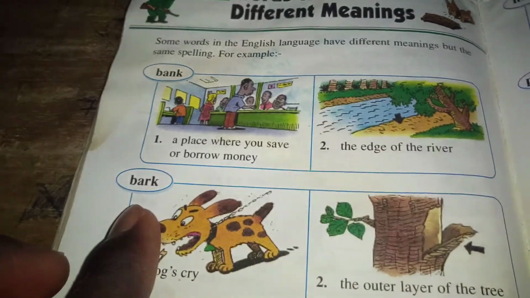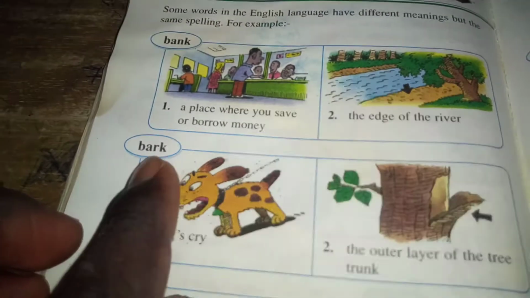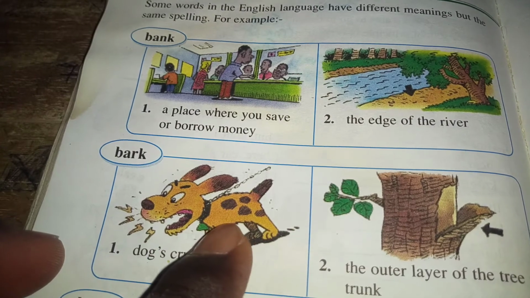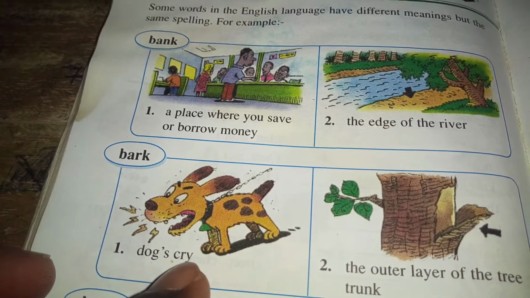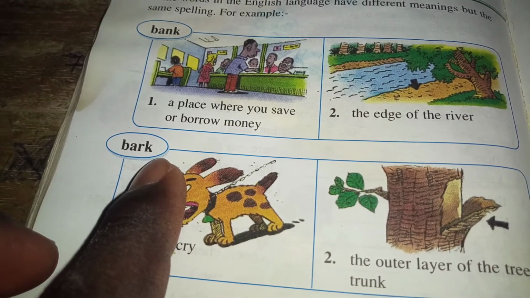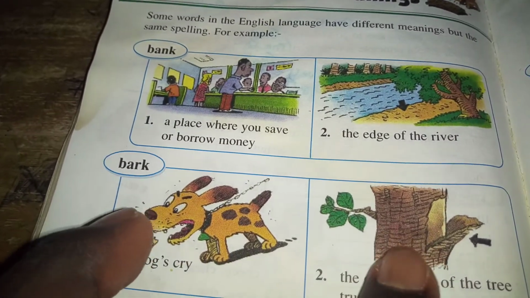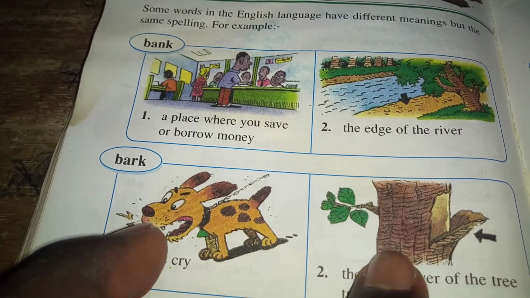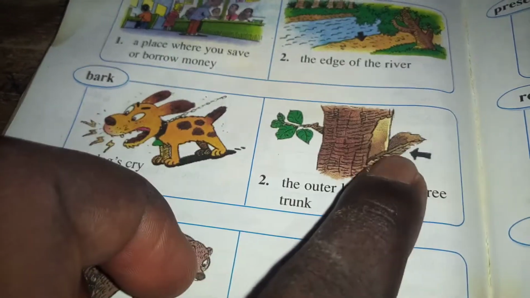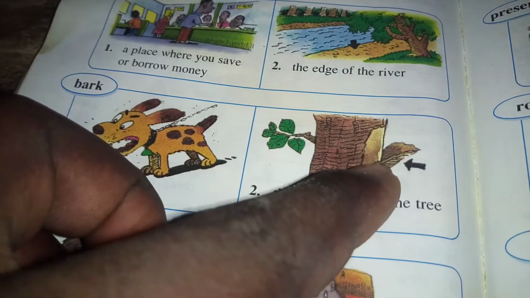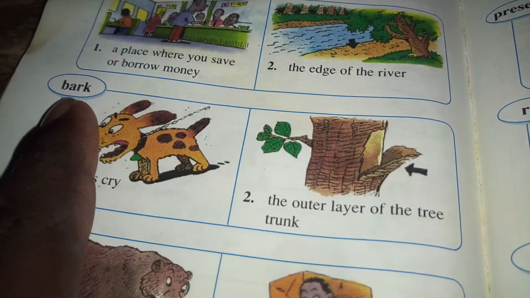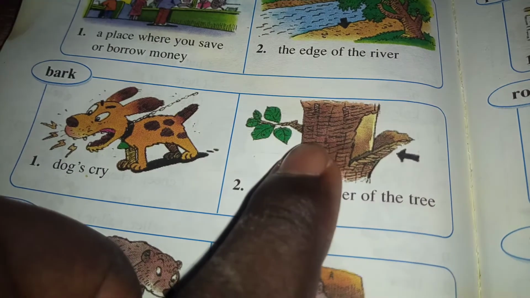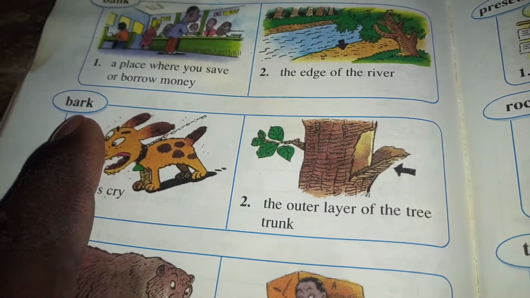The next word is bark. If you look at this picture here, you can see an angry dog making noise. Dogs bark. So a dog's cry is spelled this way, bark. Now the outer layer of the stem of a tree is also known as the bark. When you take off the outer layer here, this is the bark of the tree, which is also spelled the same way.